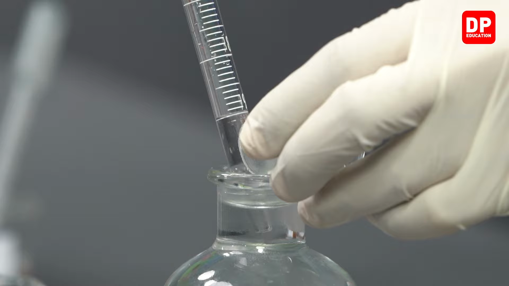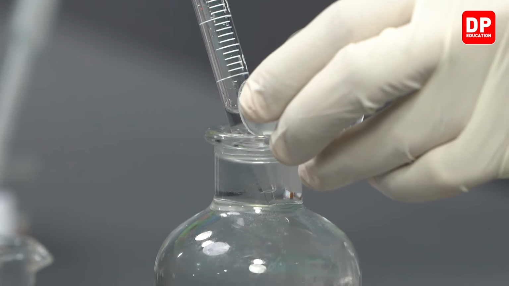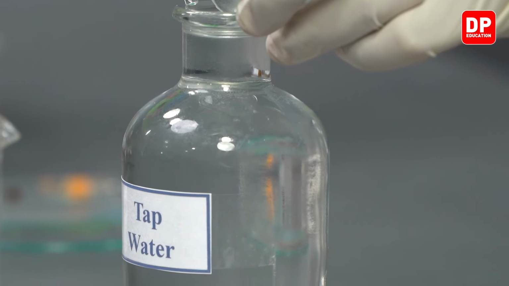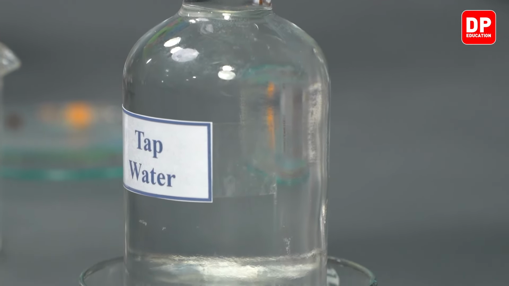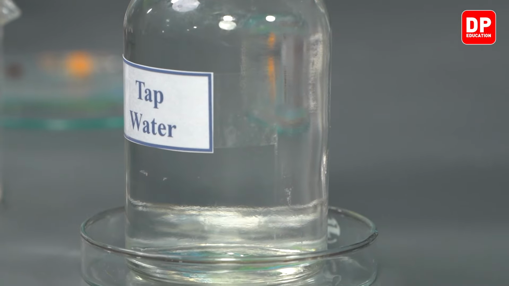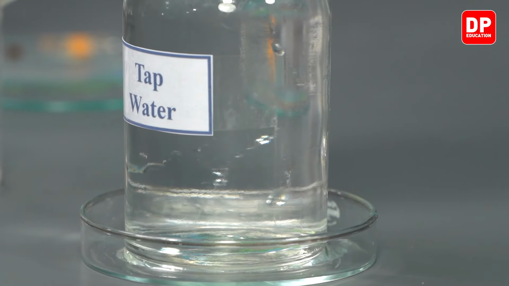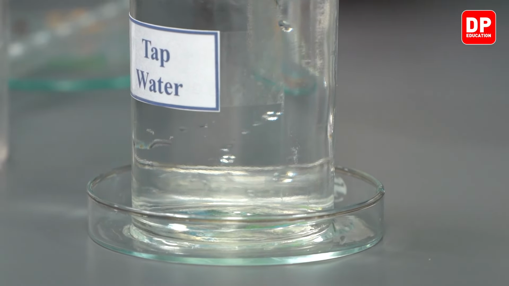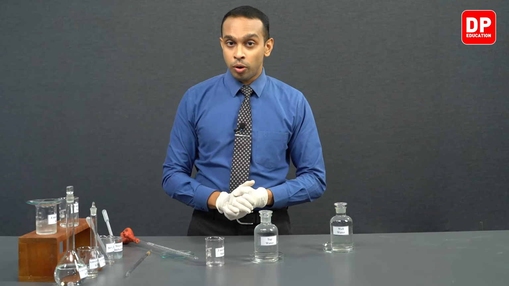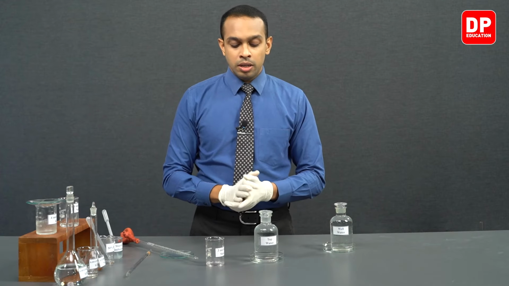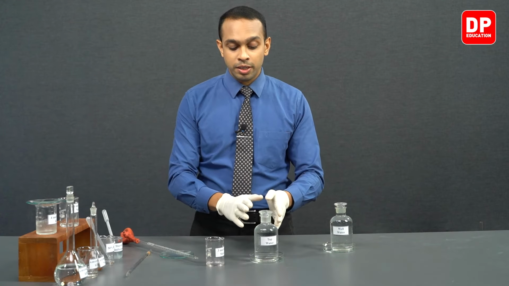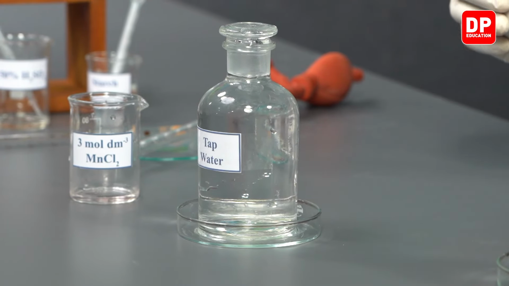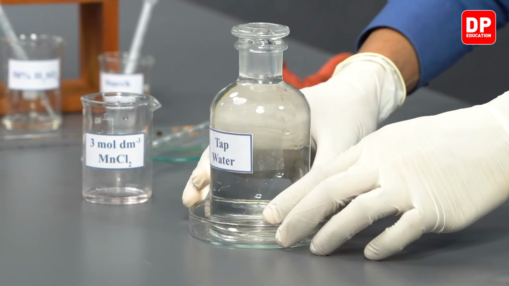At this point, some water might overflow, and that is expected. It is not going to be a problem. So now, students, we have introduced 1 cubic centimeter of Mn2+ solution into this tap water sample.